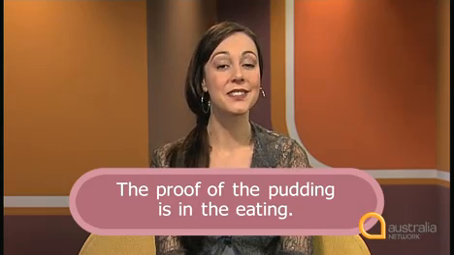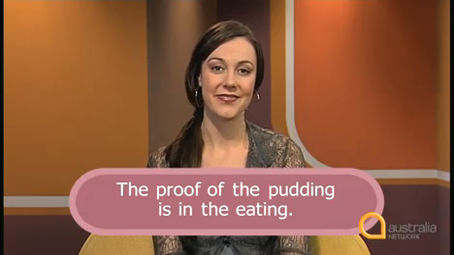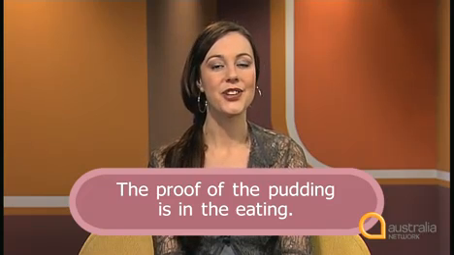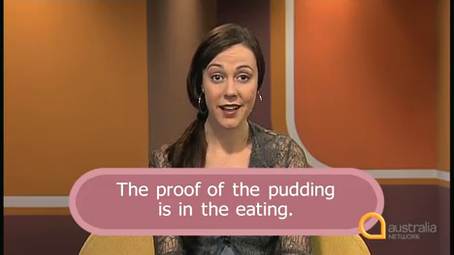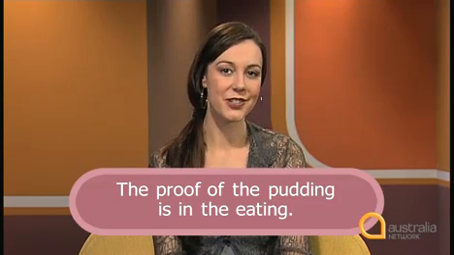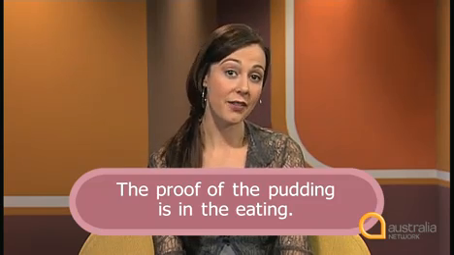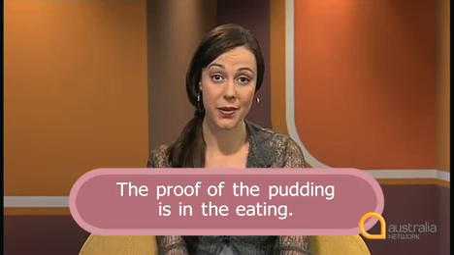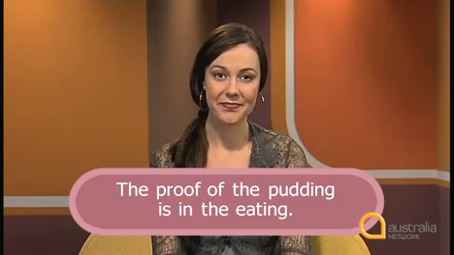A pudding is a soft, sweet dessert. The saying says that you can't tell if the pudding is good until you taste it. It means that you can only judge the quality of something after it has been tested or experienced over time. So Dr. Bowger means we won't be able to tell how healthy the forest is for a long time. The real test will be how healthy it is in the future.